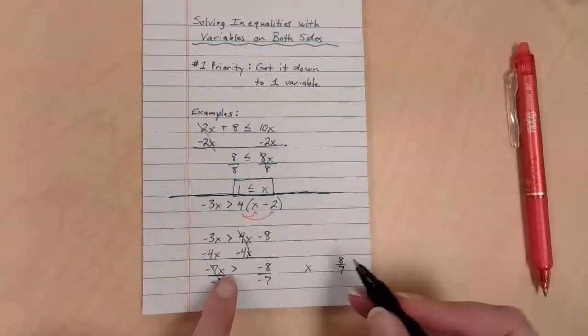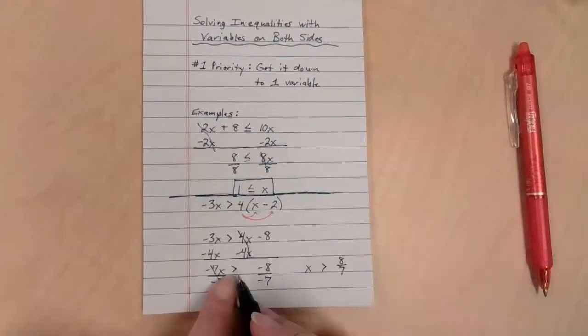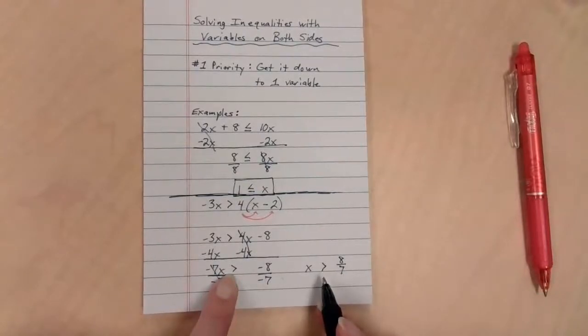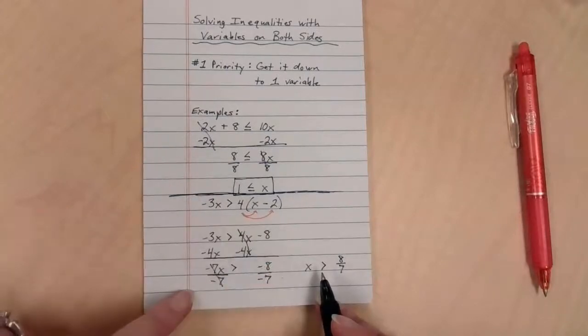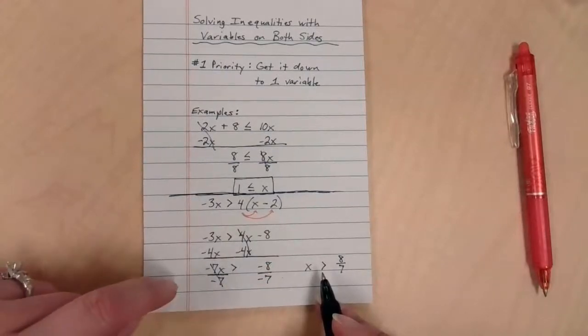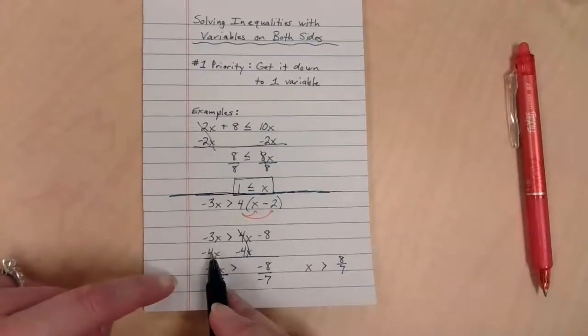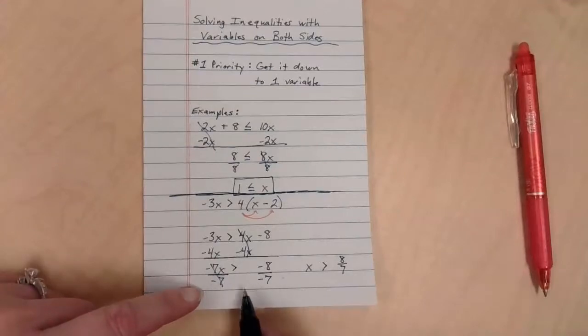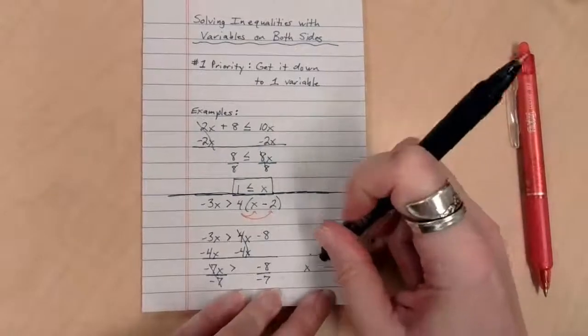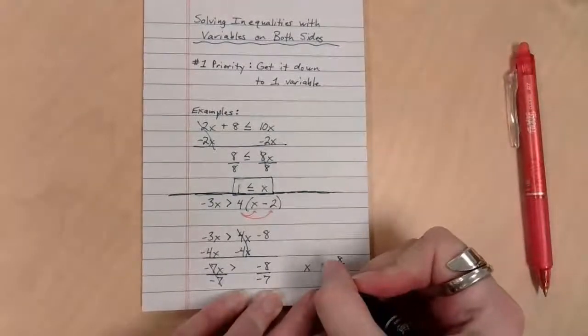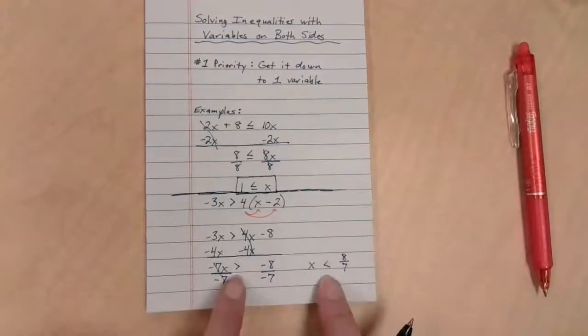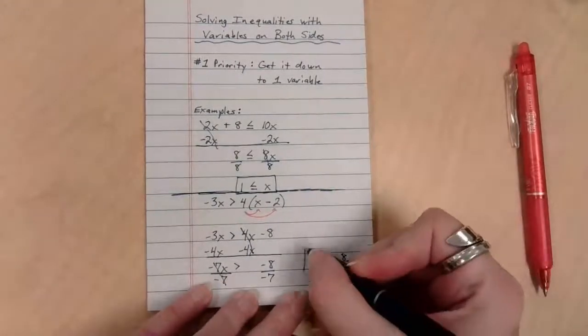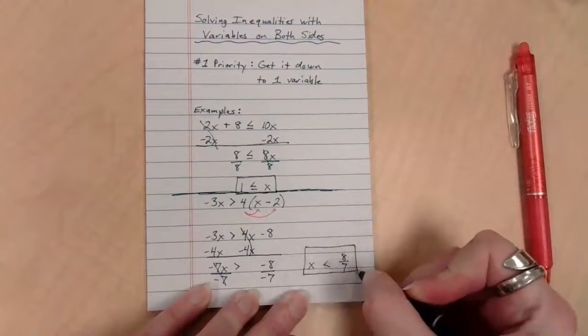This right here, if I put this down as is, this is going to be a greater than sign. Do I need to rethink this? Do I want to say less than? Do I need to flip it over? Did I at any point multiply or divide by a negative number? Well, that's subtraction, so that's not multiplying or dividing. Wait a minute though, I divided by negative 7 on both sides. If I'm dividing both sides by a negative, I need to flip that puppy right over. Alright, so that was greater than, and now it is less than. And this would be our final answer for this problem.